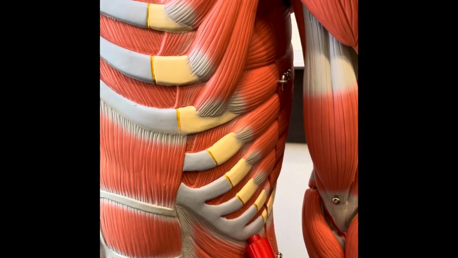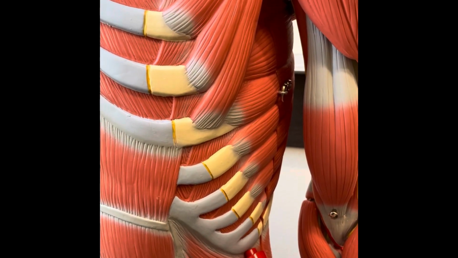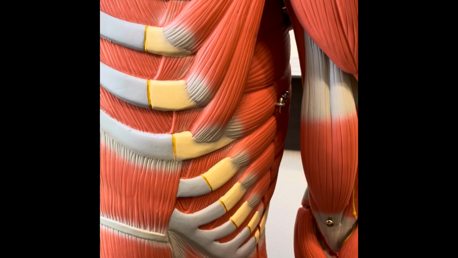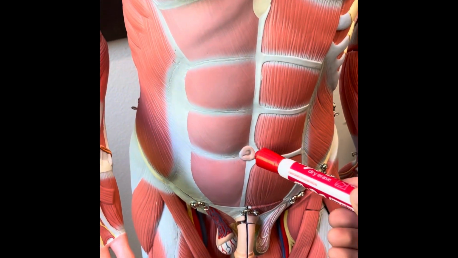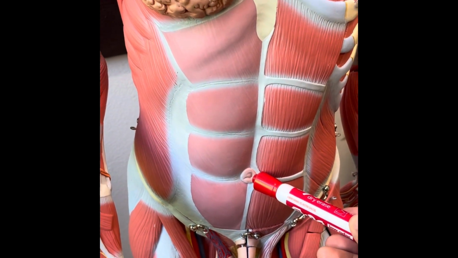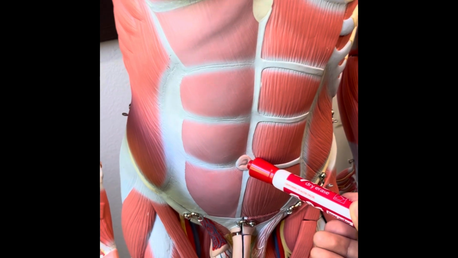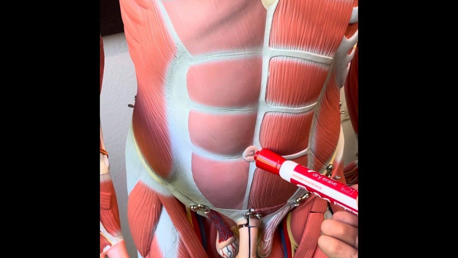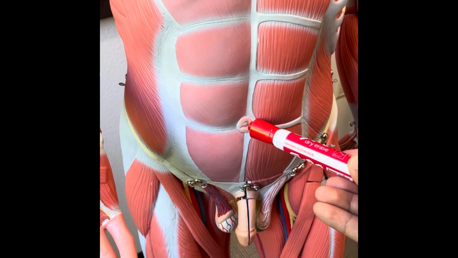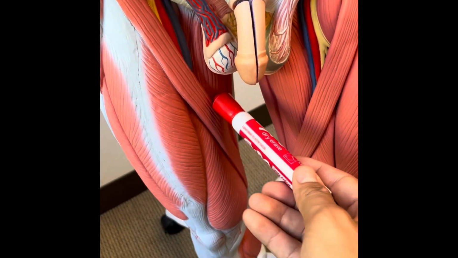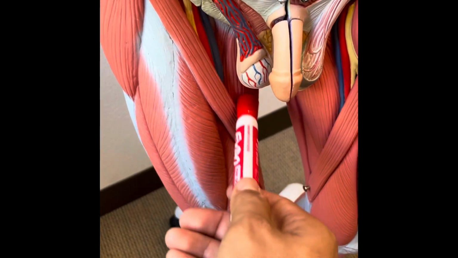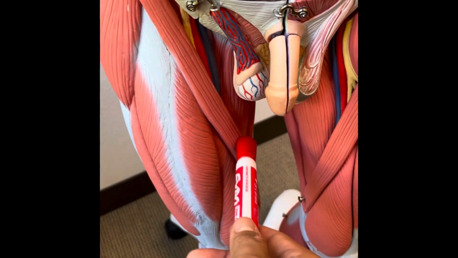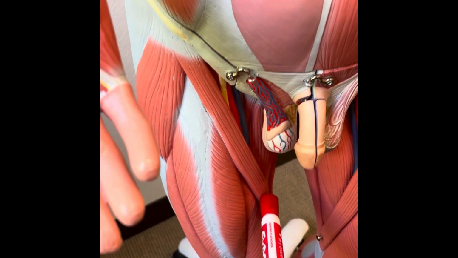Next, we have the costal margin, and that is the inferior edge of the rib cage. Okay, here we have the umbilicus, which is known as the belly button. And a way to remember this is the umbilical cord, which is cut during delivery. Next, we have the inguinal region, and this is the region between the thigh and the pelvis.